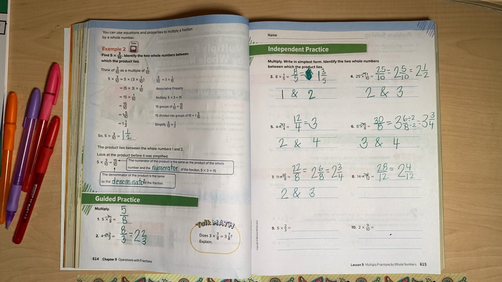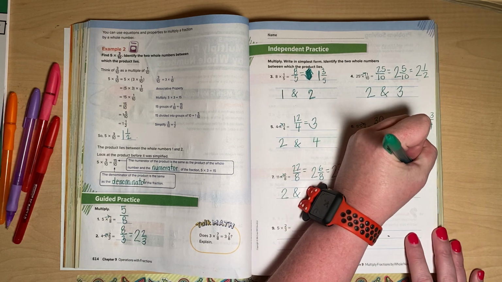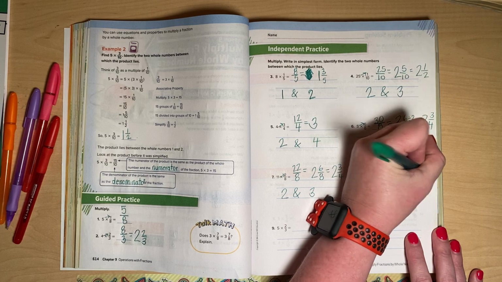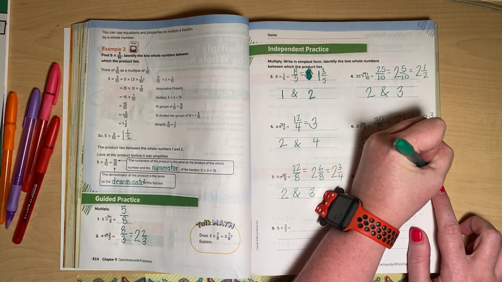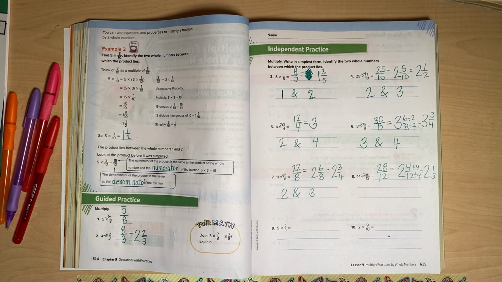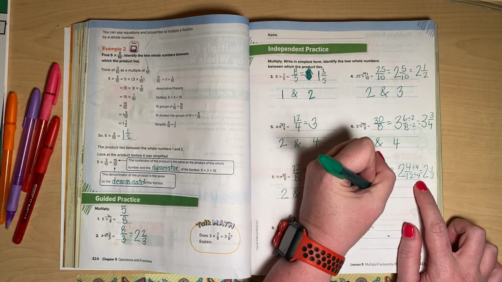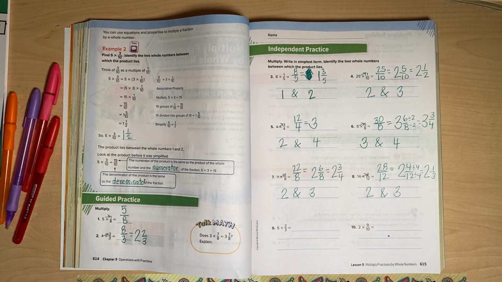What is the greatest common factor of 4 and 12? 4. So I'm going to divide both of these by 4. Okay. So that now is going to leave me with 2 and 1/3. The two numbers that 2 and 1/3 falls between is, I'm going to look at my whole number, that's 2, and the next number after 2 is 3.